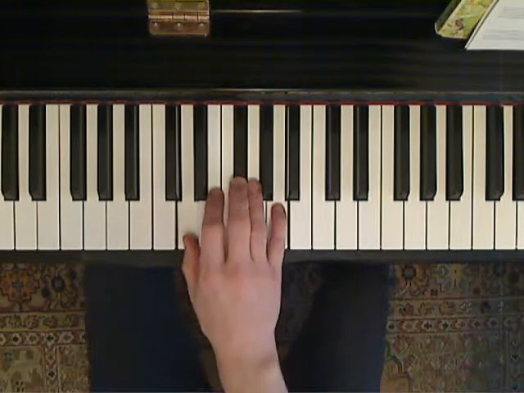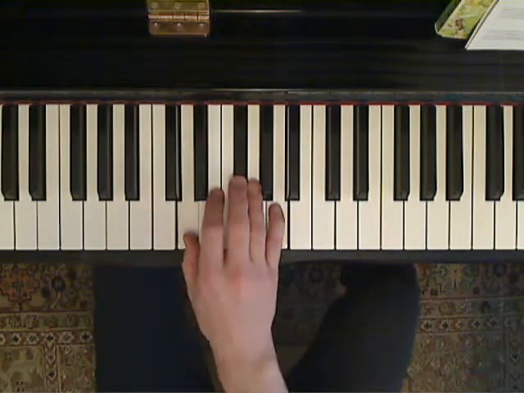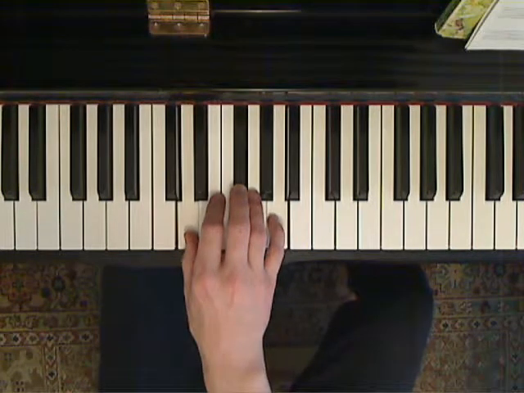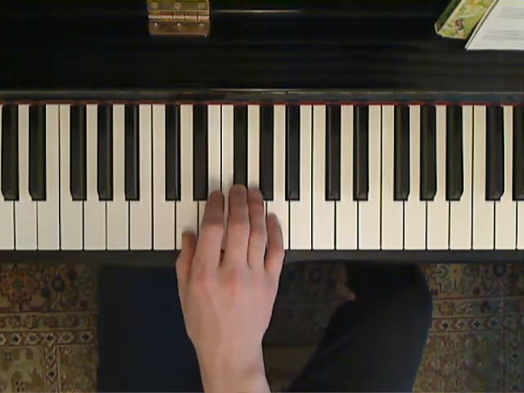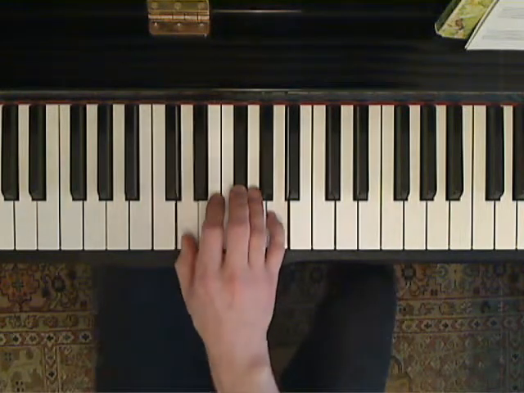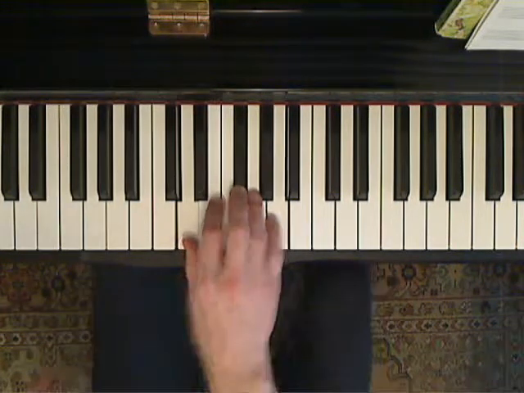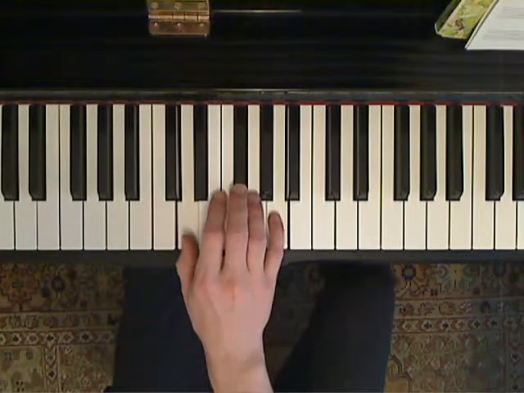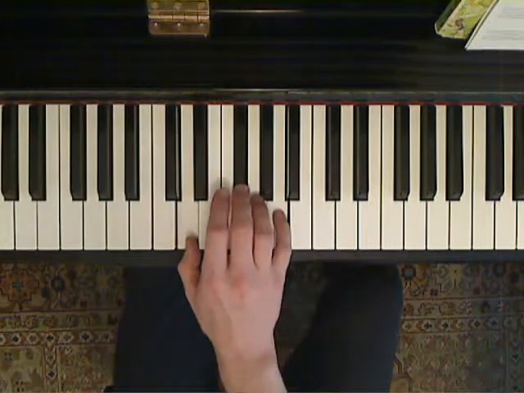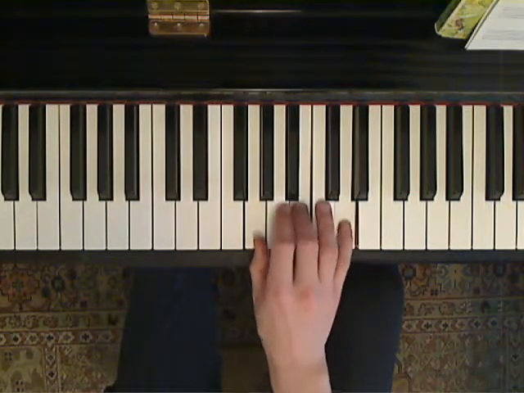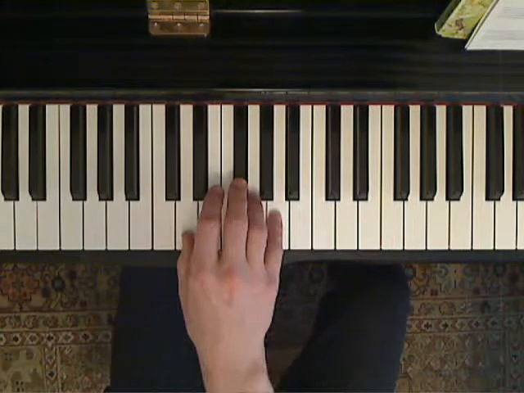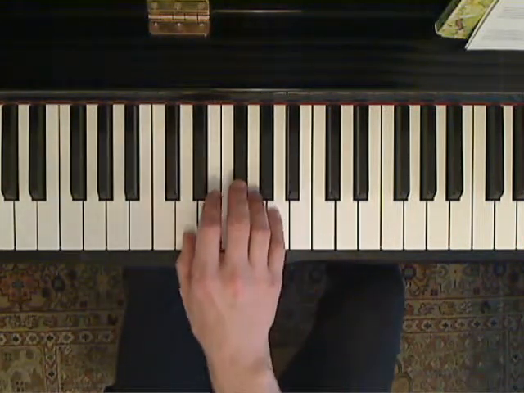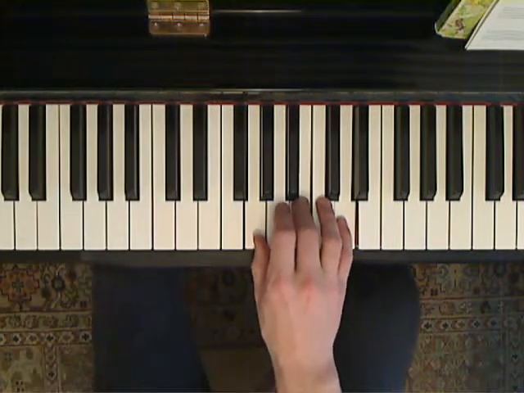If we consider these chords in the context of the G major key, this is a 5th degree chord, because 1, 2, 3, 4, 5 in the G major key, and then this is the tonic chord. So it is the dominant chord and the tonic chord, 5th degree and 1st degree.